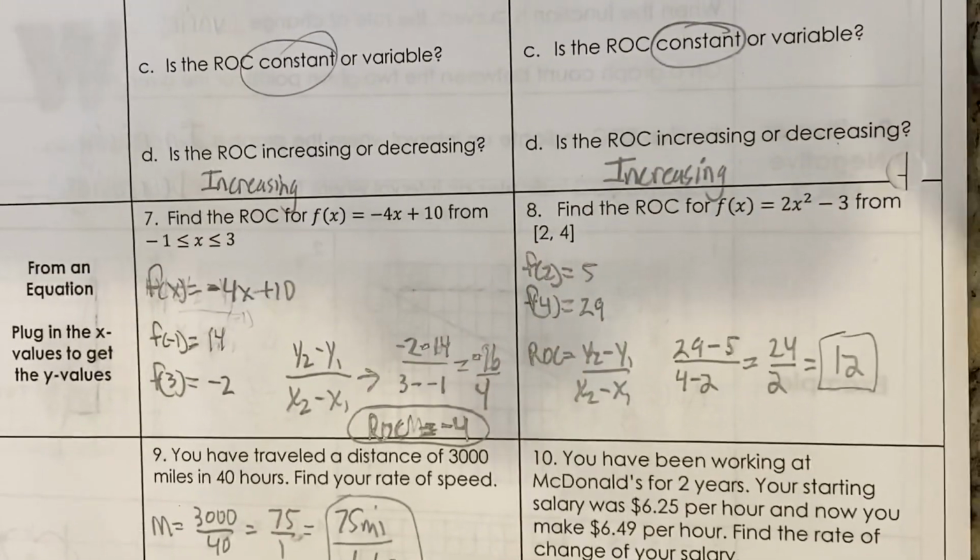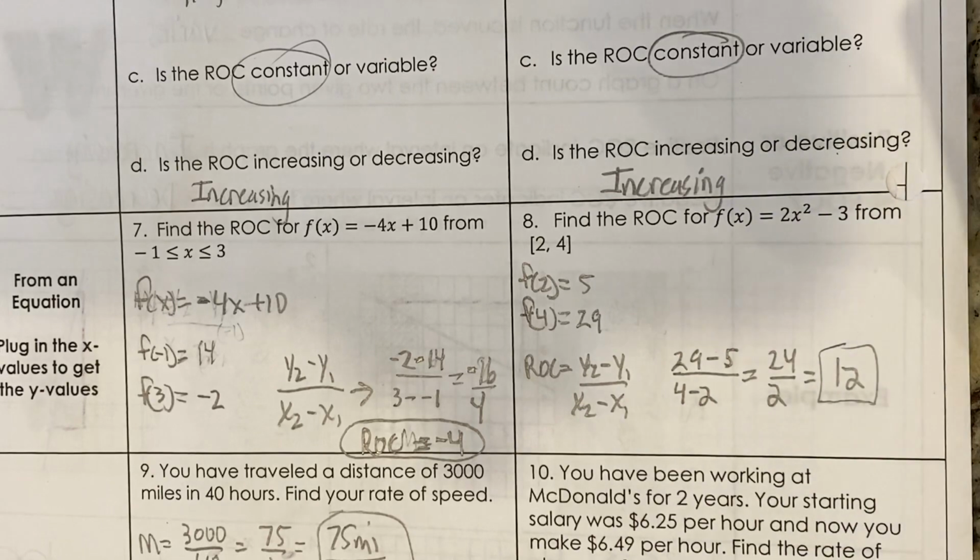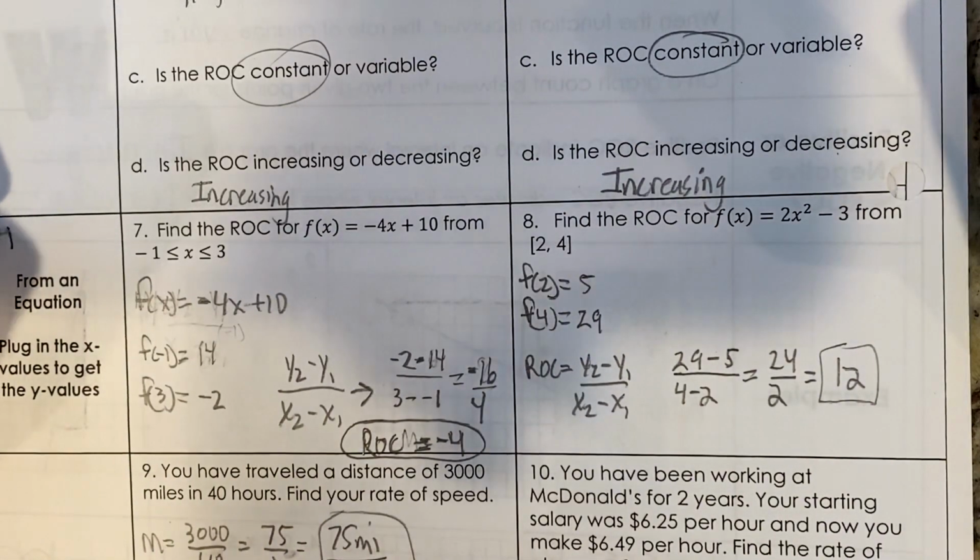So here's 7 and 8. They give you an equation, and you're supposed to plug in the x values. All right, so this is where you could use Desmos if you wanted to.